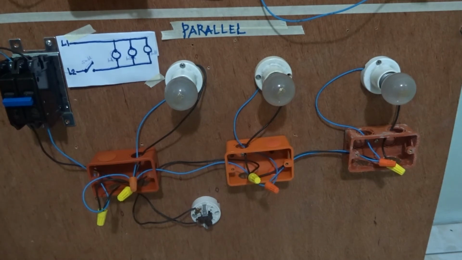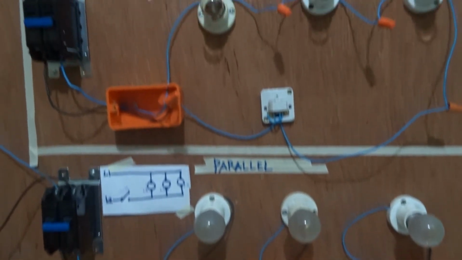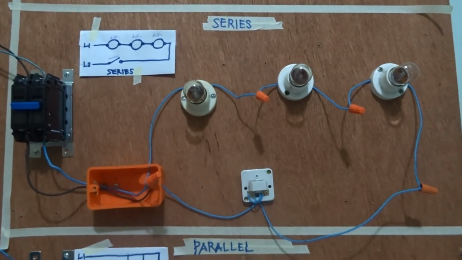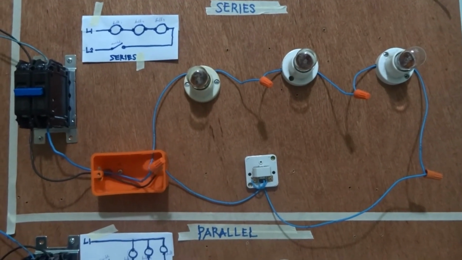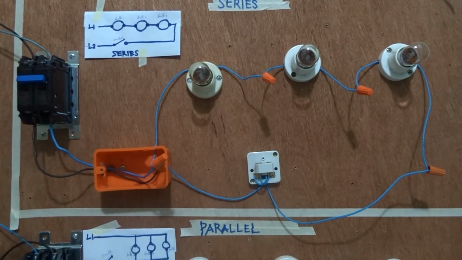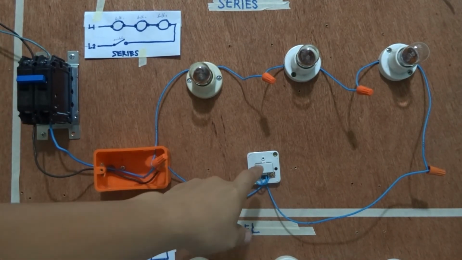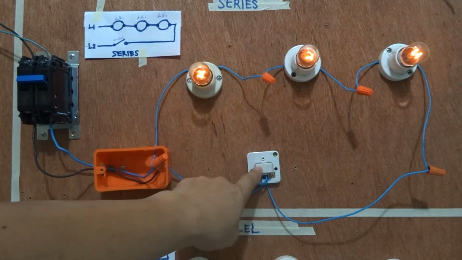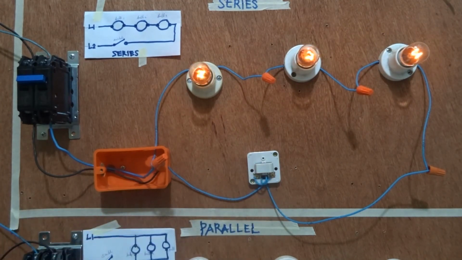What is the actual difference between these two circuit connections? So we go first for series. I will switch on. Okay, as you can see, the light is dim.